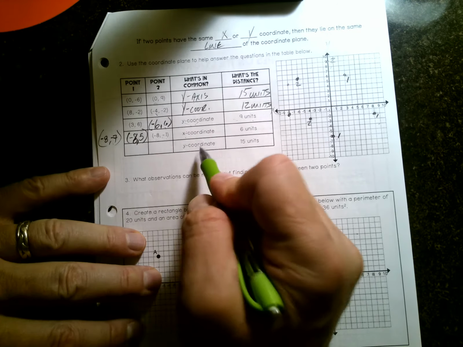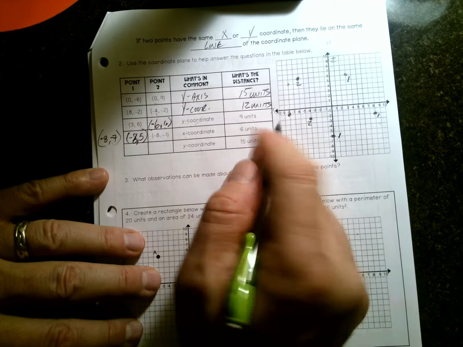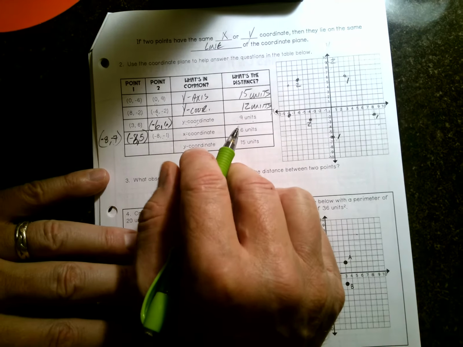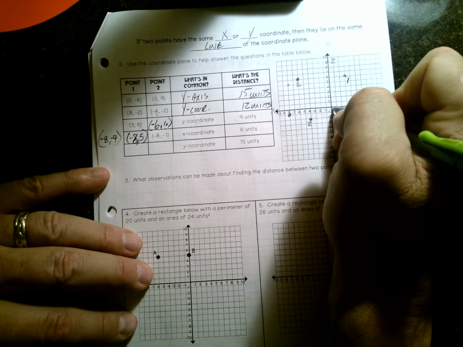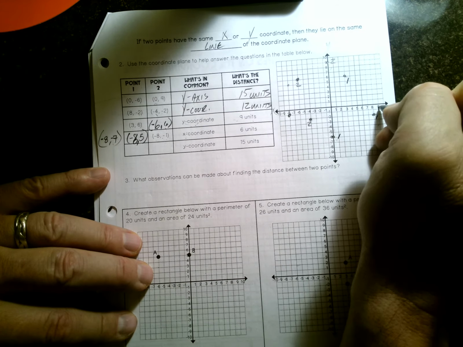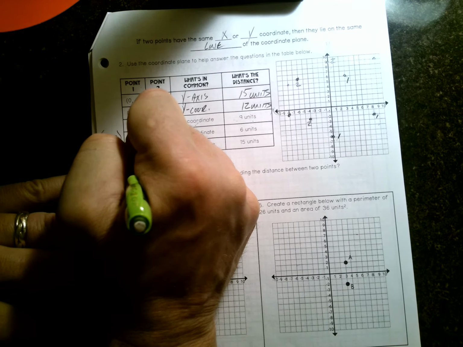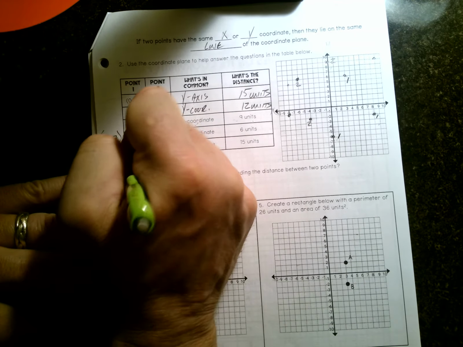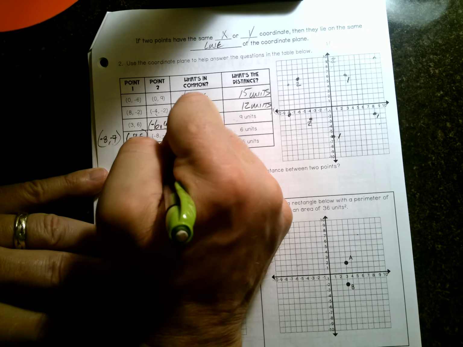All right, y-coordinate. They have the y-coordinate in common, and these are going to vary. They just have to be 15 units apart. So the y-coordinate is the second one. I'm going to start with something easy here. 9 and 9. And I'm going to put it right there. So my ordered pair is 9 and 9, right? The y-coordinate is what they have in common. So I know the second number is 9.